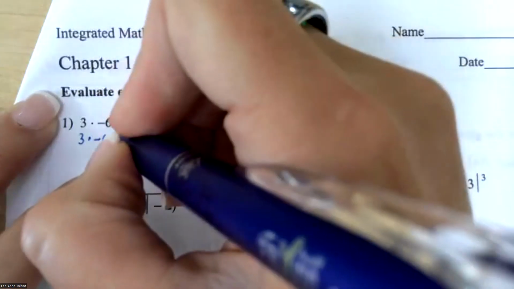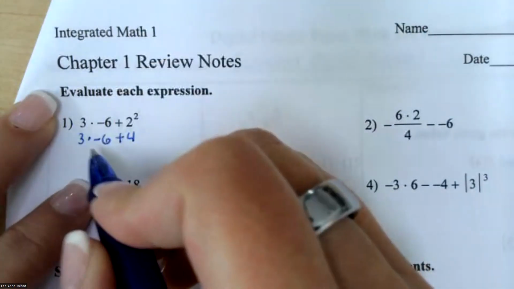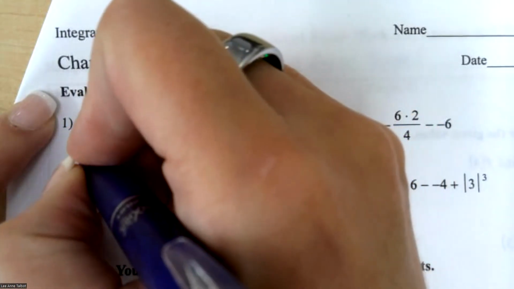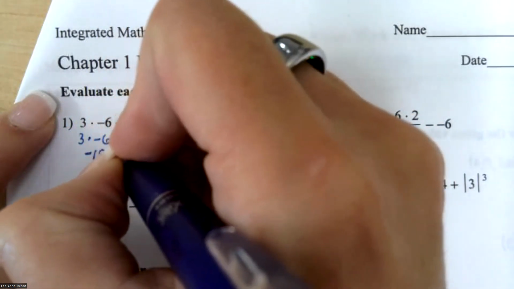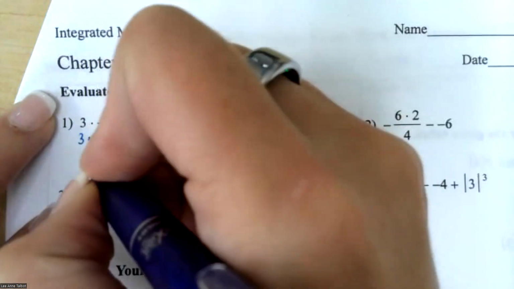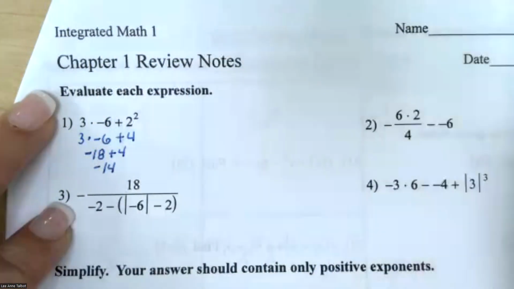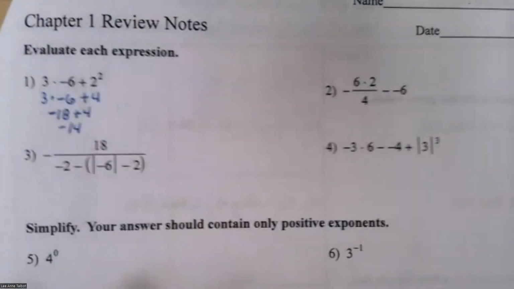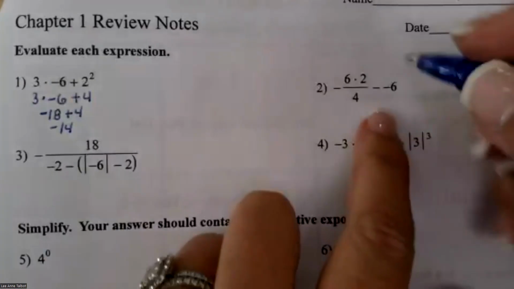PEMDAS, that's perfect. And then multiplication is next. Positive times a negative is a negative. And then add those together, -14. I'm going to attempt to do this whole thing with no calculator. We'll see how it goes.